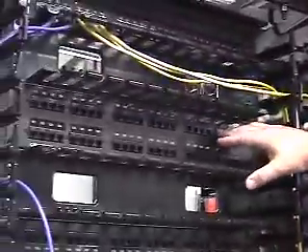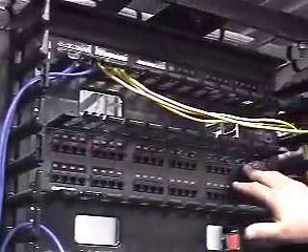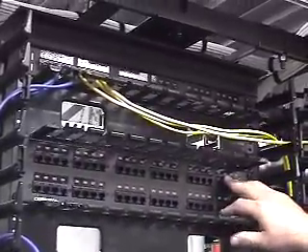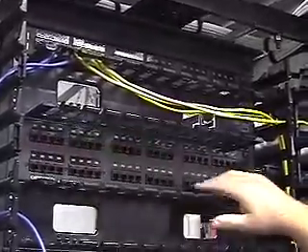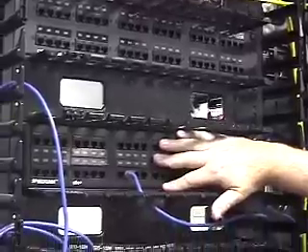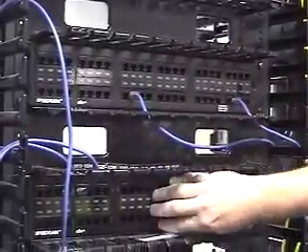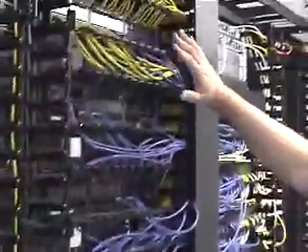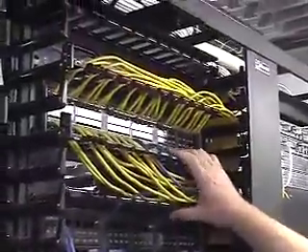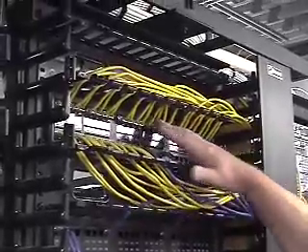Below this is a 25 pair that goes to 273 and another one that goes to 286. These will be labeled. And then below that we have the first floor cabling on each one of these patch panels. Move over to the second row of patch panels. You have the second floor and all the cabling that goes to the second floor. And that's pretty much it for this room.